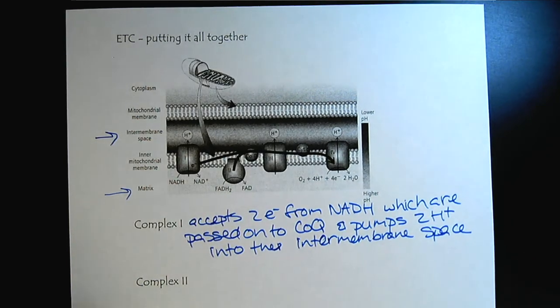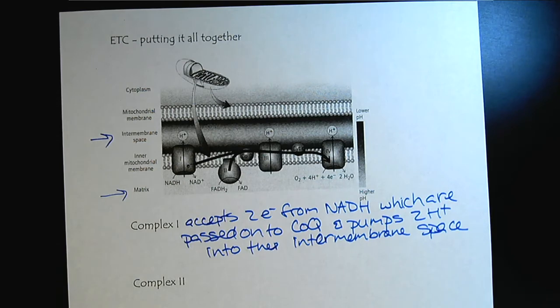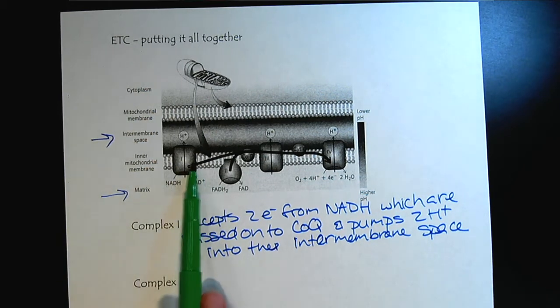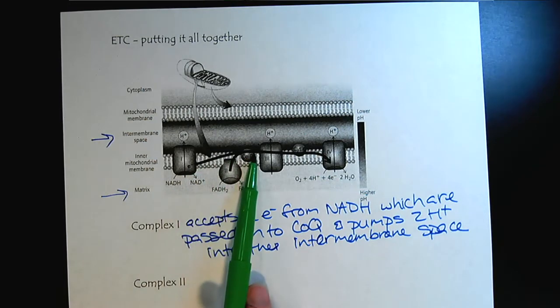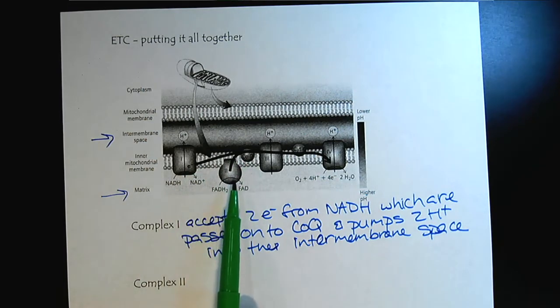Okay. And then we notice complex 2. Notice that complex 1 goes straight to coenzyme Q, and complex 2 as well, so it's not a sequence.